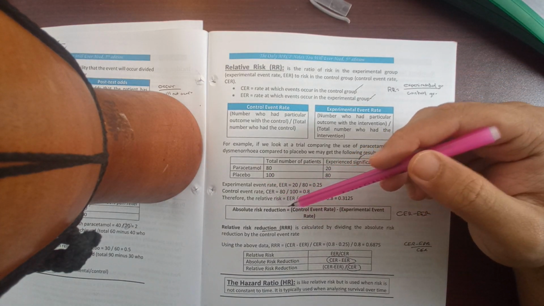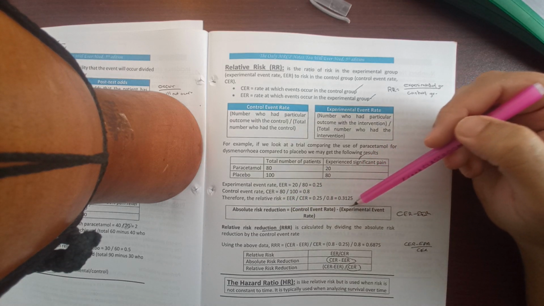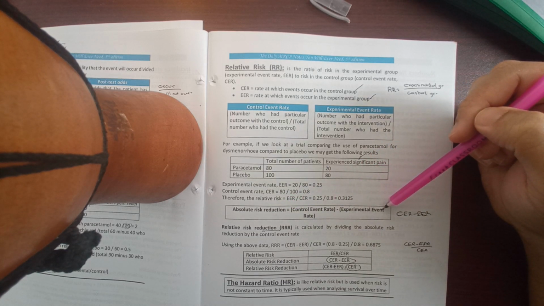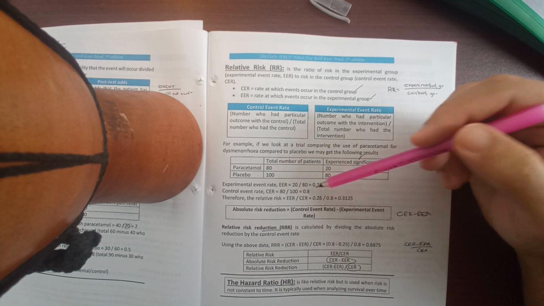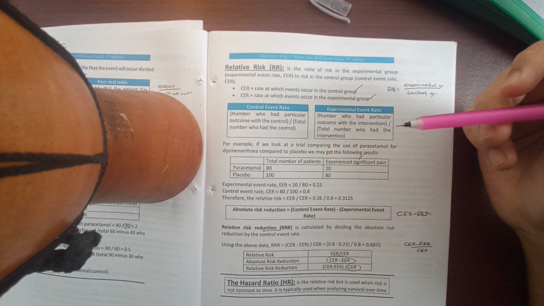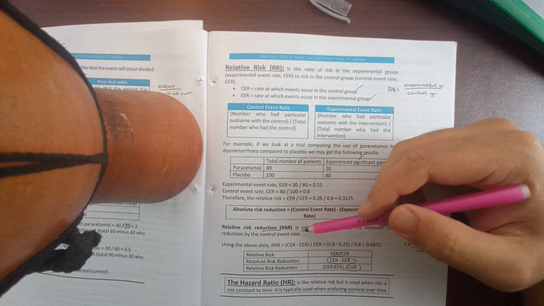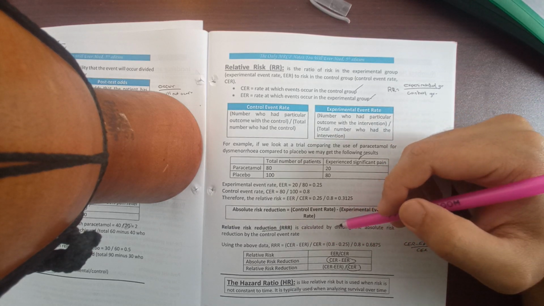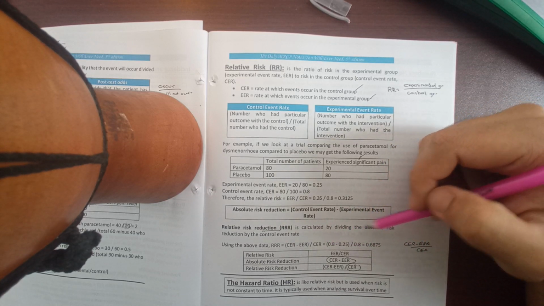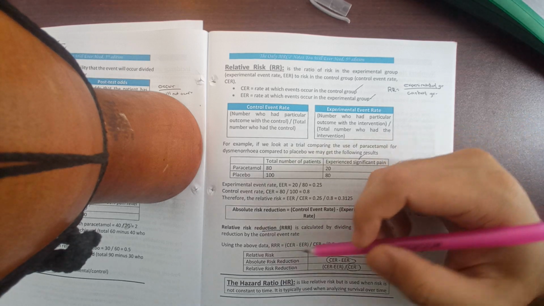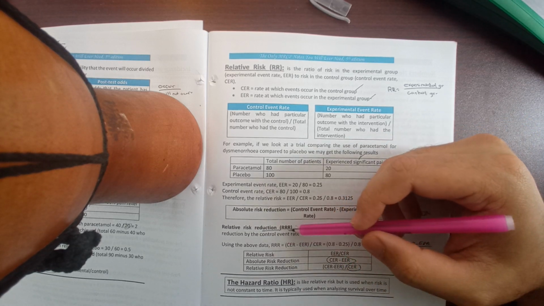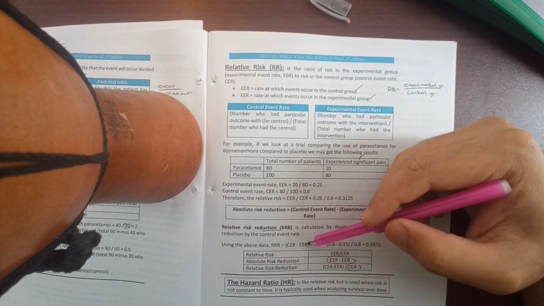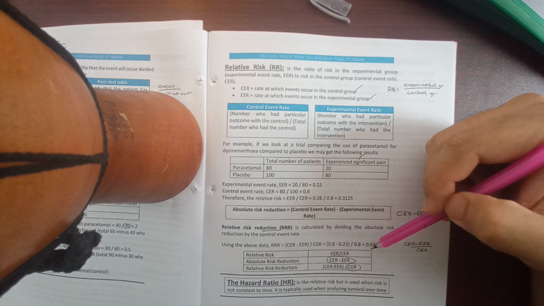And absolute risk reduction is control event rate CER minus experimental event rate. So in this case, it's just subtract this from this, and the relative risk reduction is calculated by dividing the absolute risk reduction by the control event rate. So using the above data, relative risk reduction equals CER minus ER divided by CER.